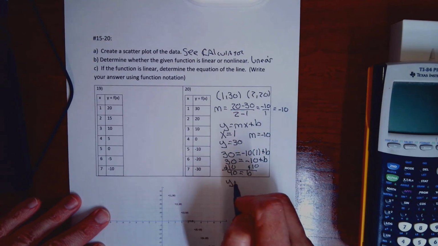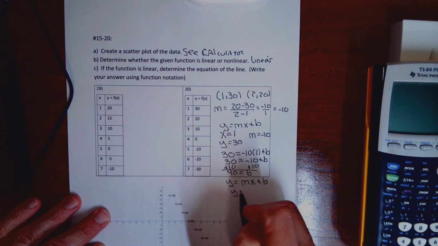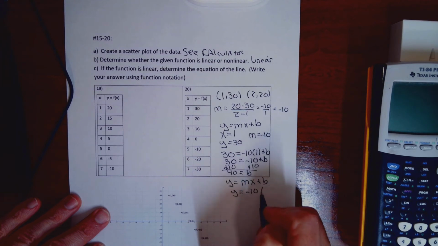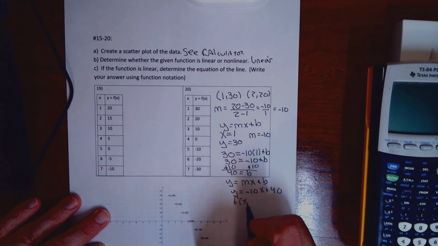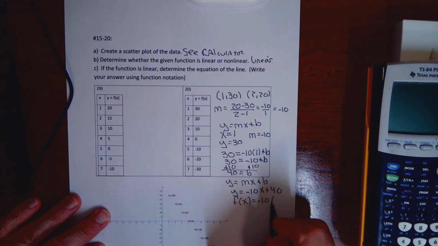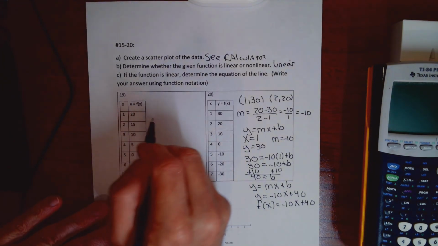So my equation is supposed to be in the form y equals mx plus b. The m is negative 10 and the b is 40. Function notation version of this would be f of x equals negative 10x plus 40. That's a completely fine way to find the equation. The alternate would have been to do this.